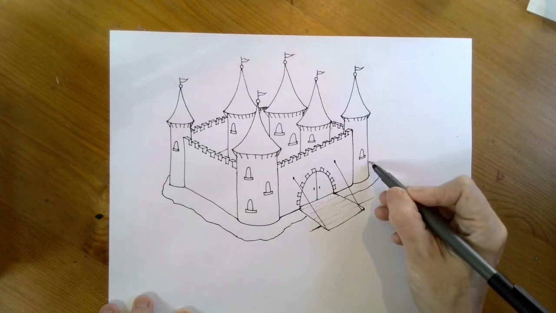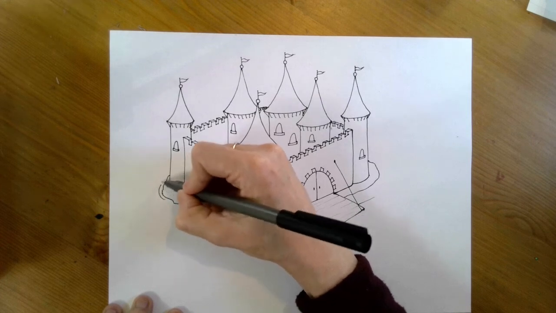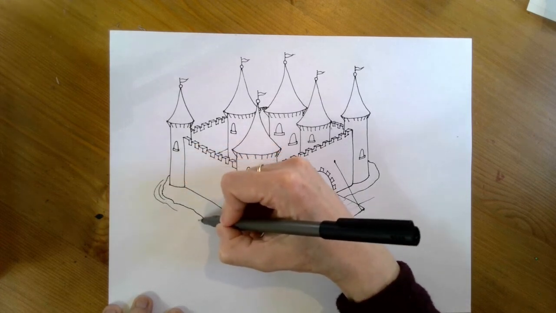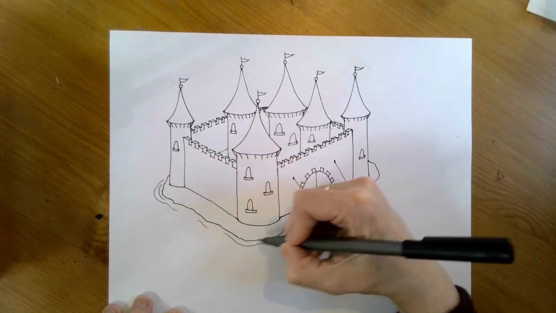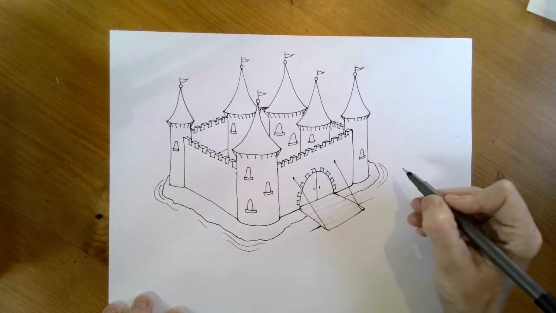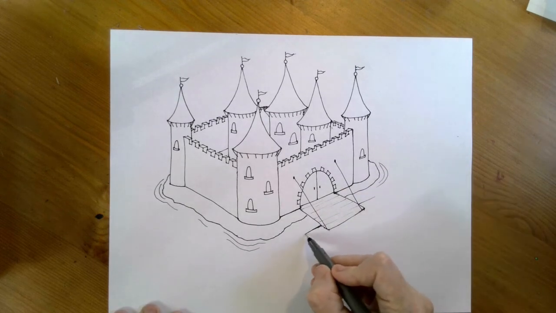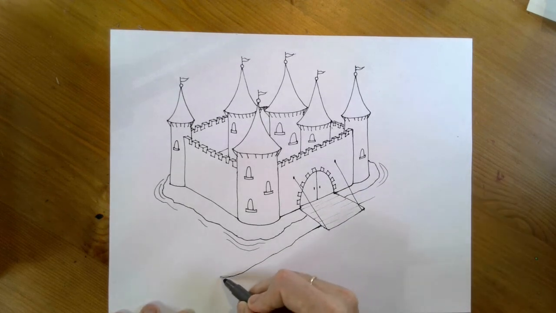Like this. And then your water line can go around that. Okay, and then I'll add my ground cover here.